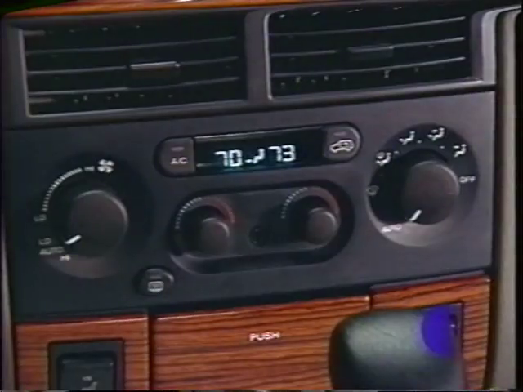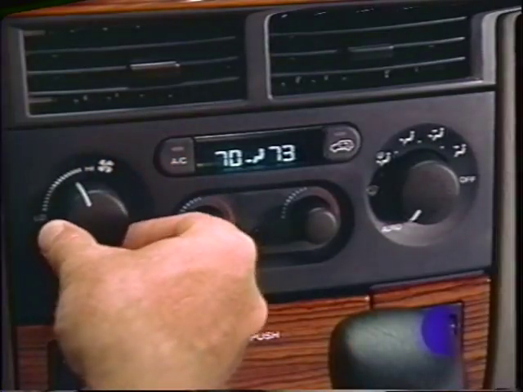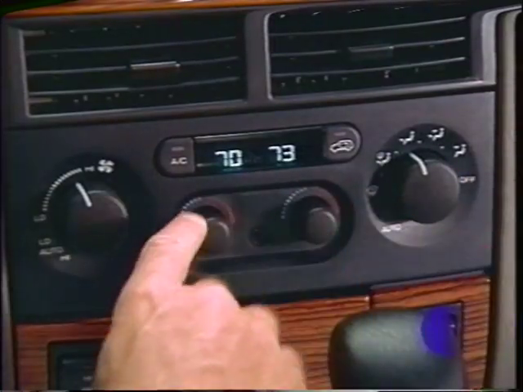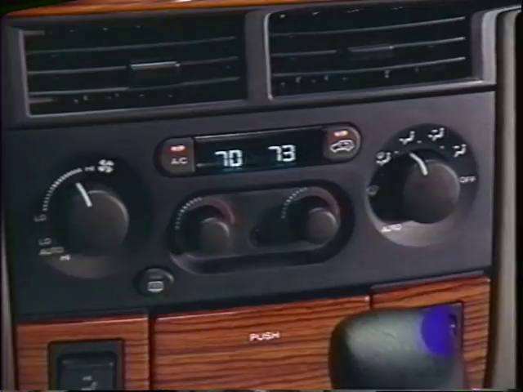And for your comfort in cold weather, the automatic mode will not blow air until it has been warmed by the engine, except for a small amount directed to the windshield through the defroster vents. You also can override any or all of the automatic settings by manually selecting fan speed or mode with the large knobs, or by pressing the AC or recirculate air buttons on each side of the temperature display.